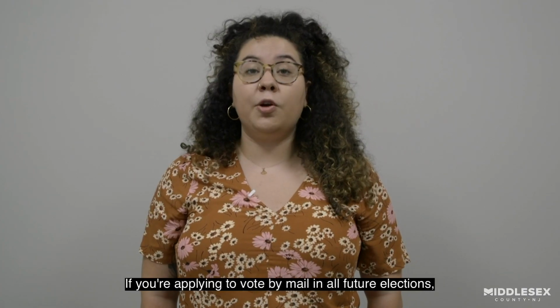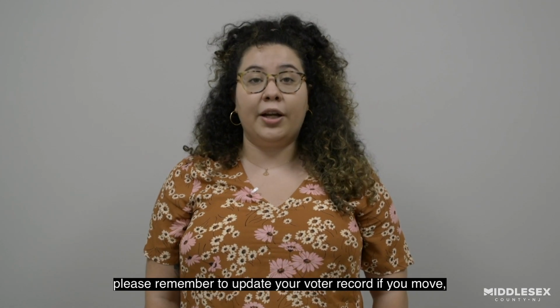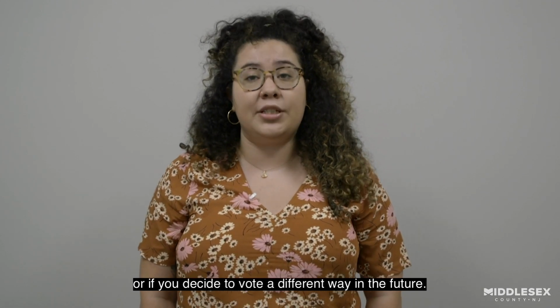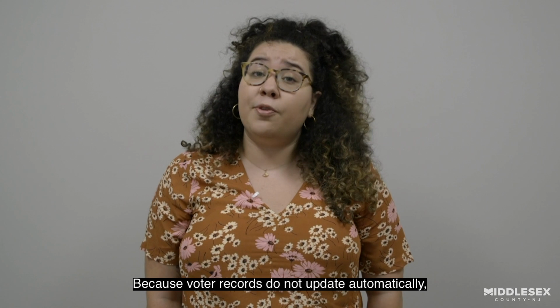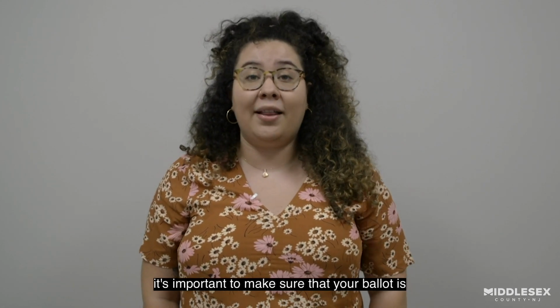If you're applying to vote by mail in all future elections, please remember to update your voter record if you move or if you decide to vote a different way in the future. Because voter records do not update automatically, it's important to make sure that your ballot is being mailed to your current address.